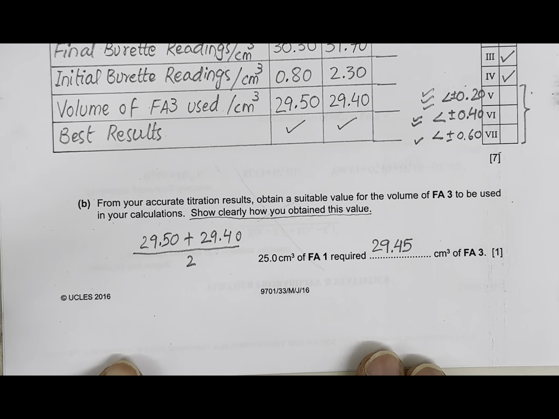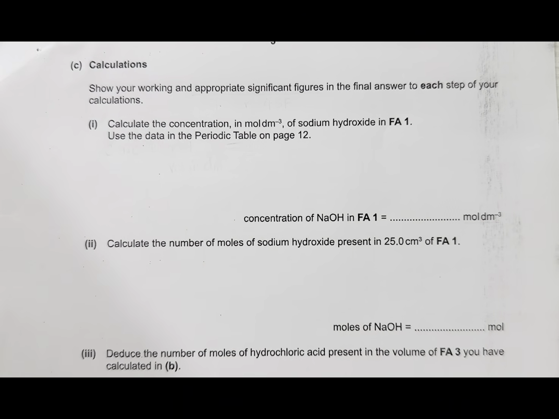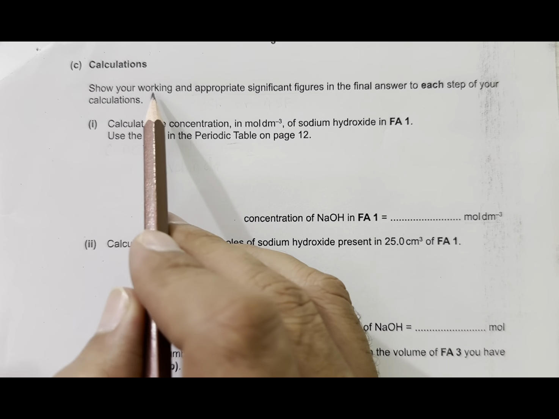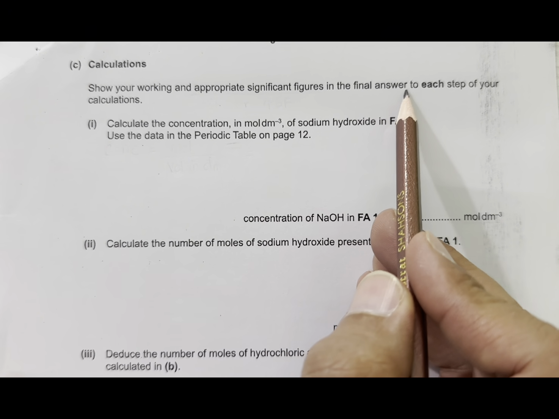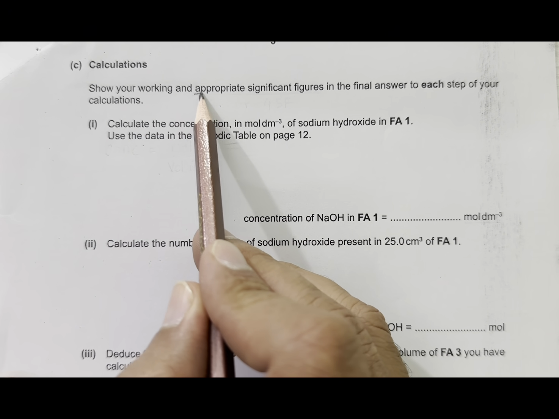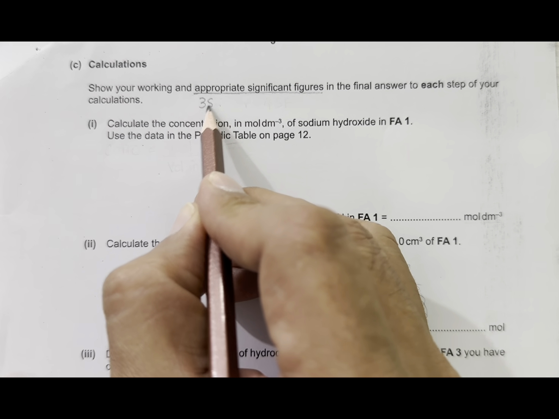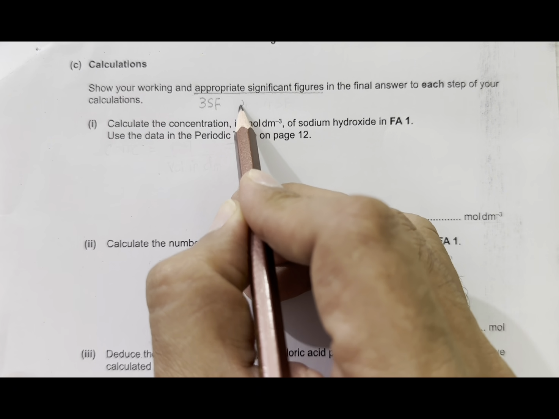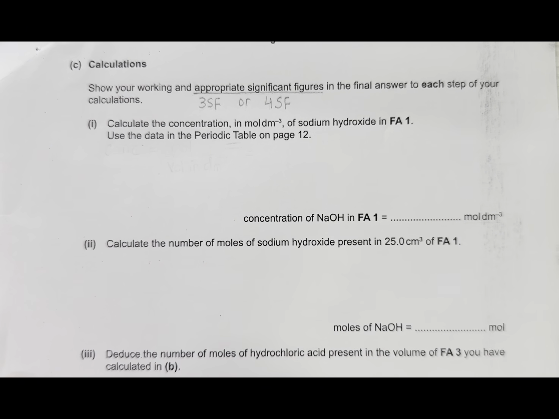Now, let's move on to the next part. Calculations. Show your working and appropriate significant figures in the final answer to each step of your calculations. Appropriate significant figures means 3 significant figures minimum, or for better calculation, 4 significant figures.